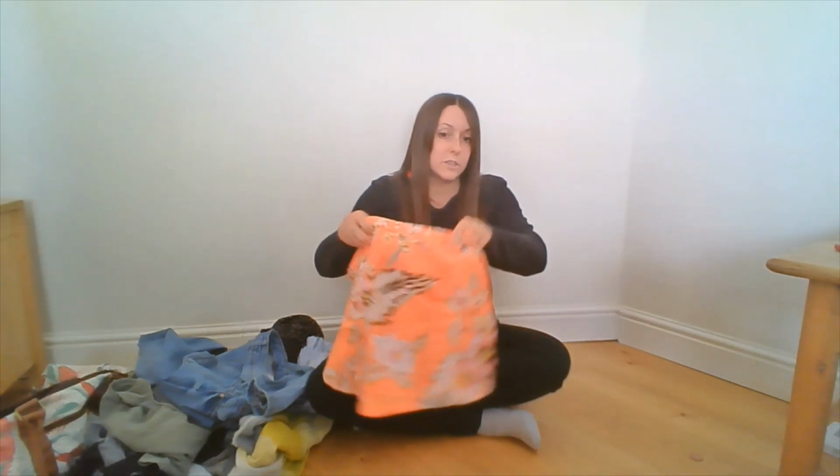The next activity is getting dressed. So when your child's getting dressed in the morning or getting undressed in the evening, talk about the items of clothing that they're going to be putting on. So label them, or you're putting on your jumper. Again, you can describe it. You're putting on your black jumper, or you're putting on your flowery shorts, or your green hat.